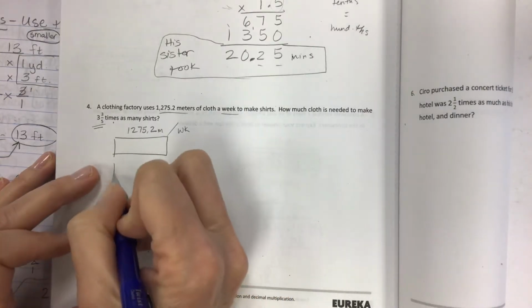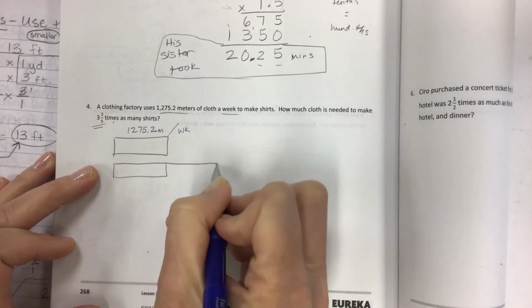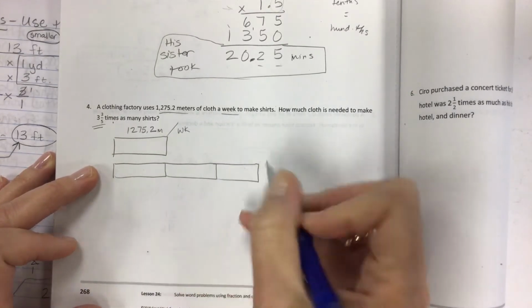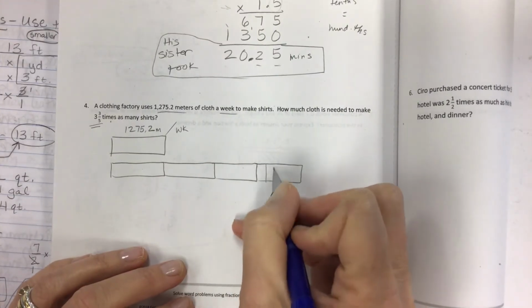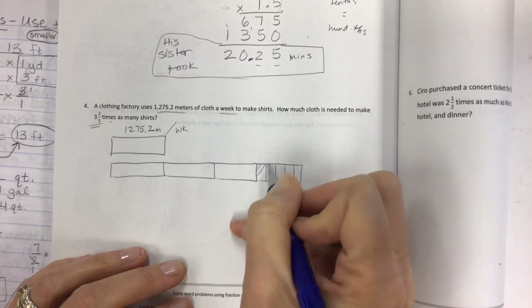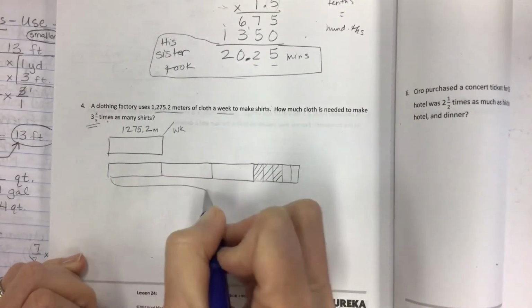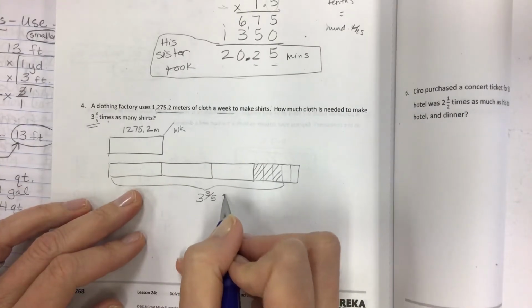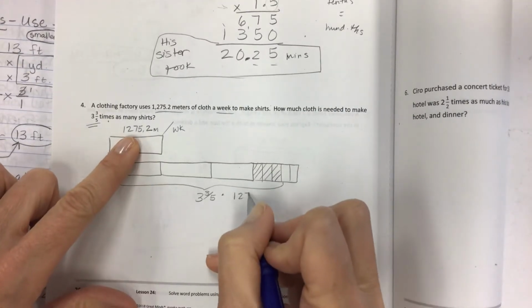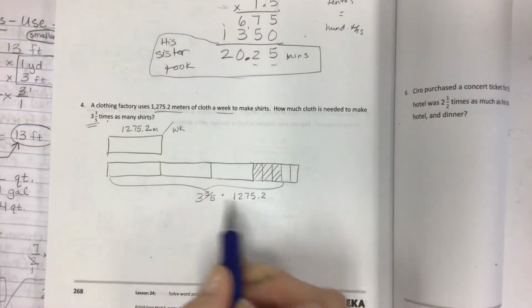And we need 1, 2, 3. And the last one, if it was full, 1, 2, 3, 4, 5, we only need this. So we need 3 3/5 times 1275.2. Yep.